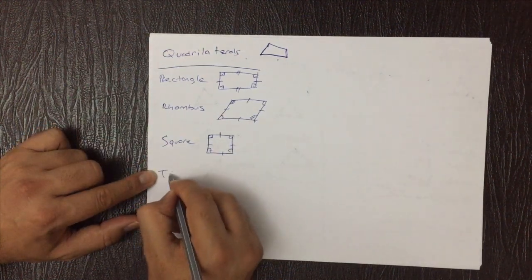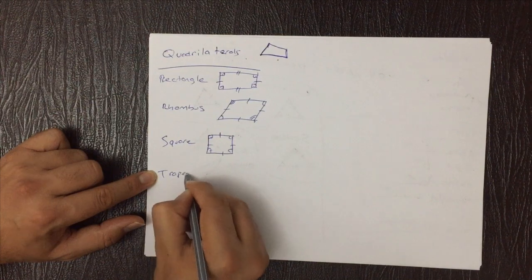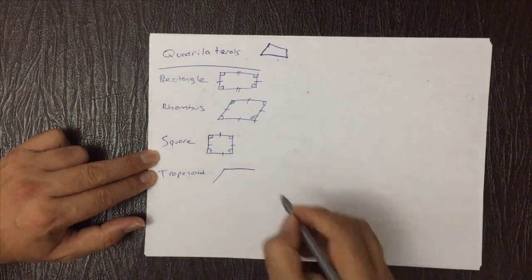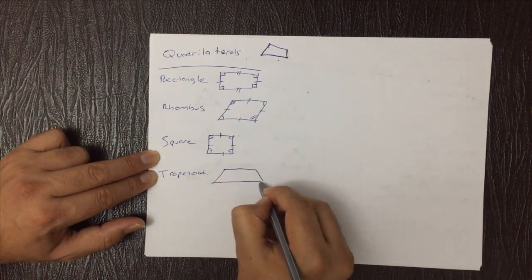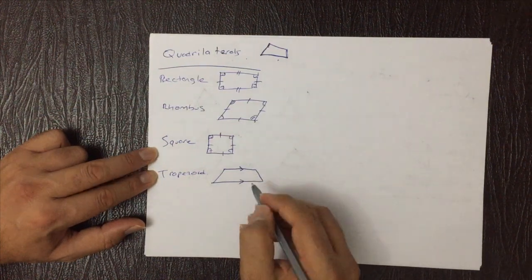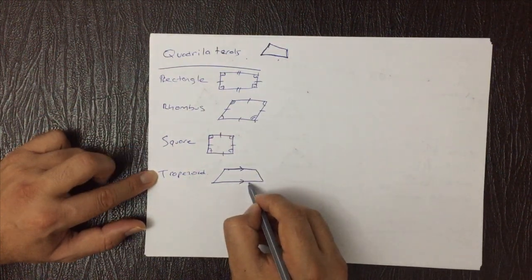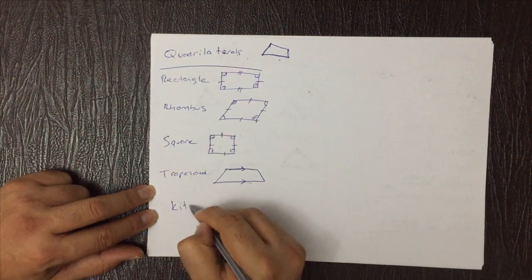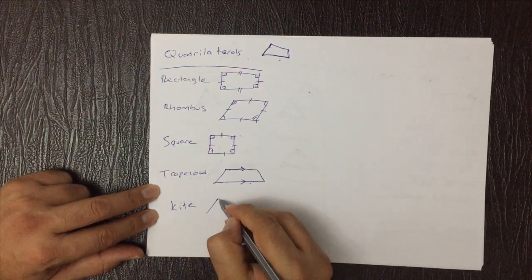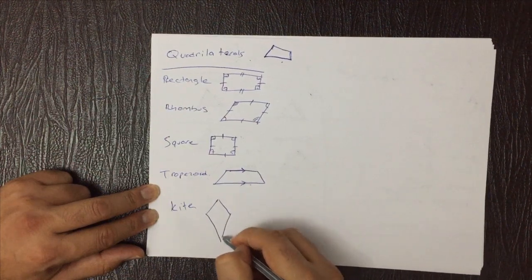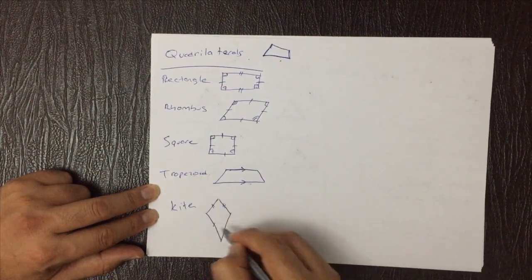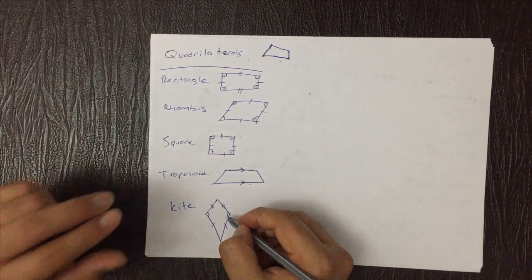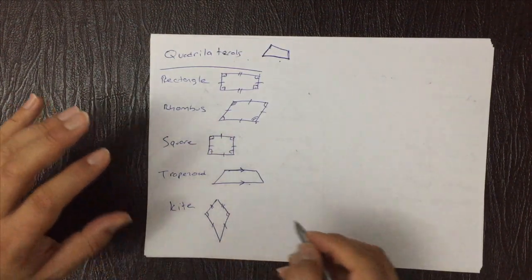So trapezoid, what is that? This is the trapezoid. The important thing is that the upper side and bottom side are parallel to each other. Okay, this is the trapezoid. And kite, it is like a kite. Everybody knows, every child. These are equal, these are equal. Okay, so in this one the angles are the same. So it's like that.